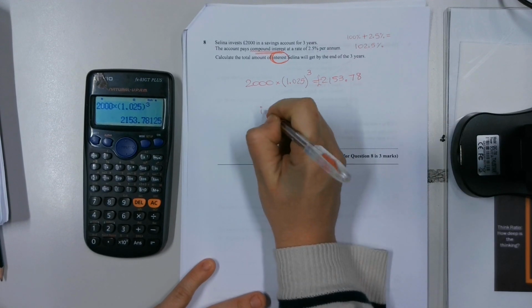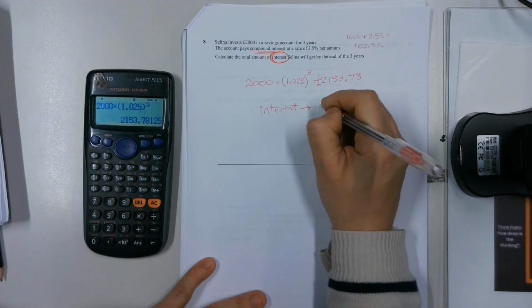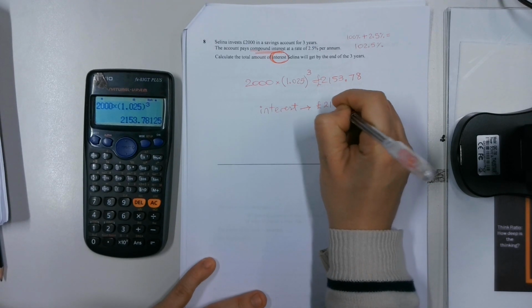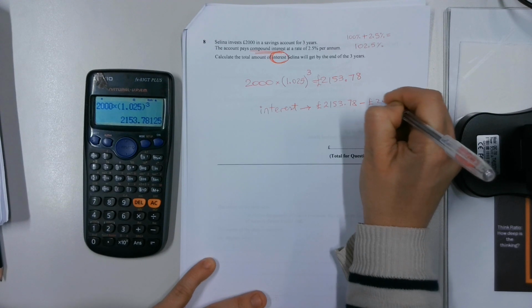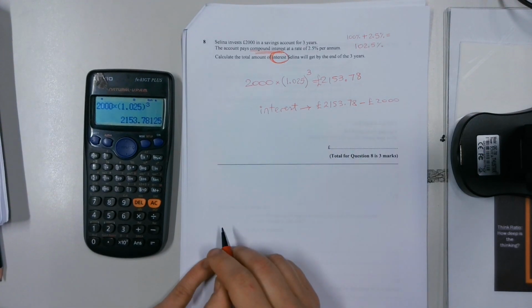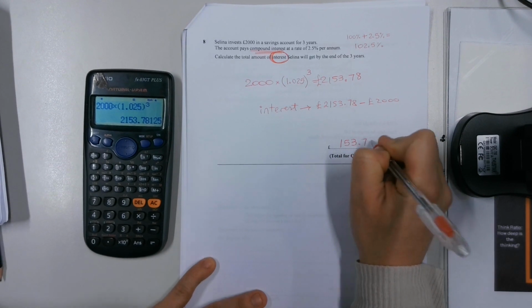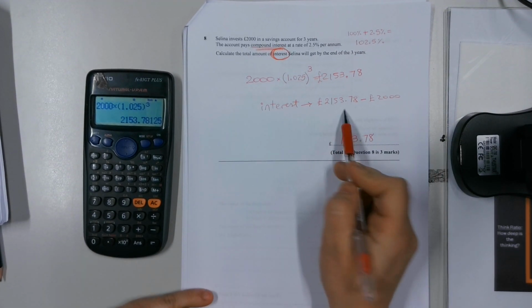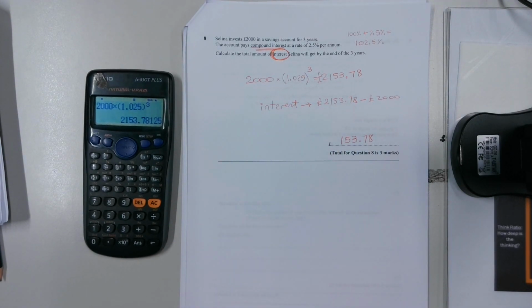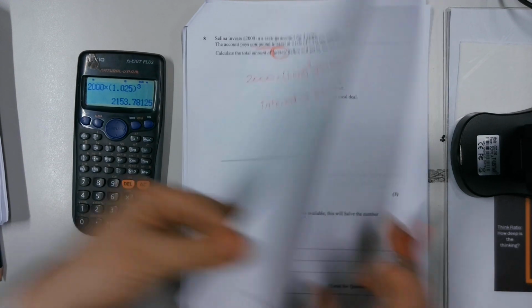So if I just want to get the interest, all I need to do from here is take this value and subtract what she initially invested. So obviously this is going to give me the 153.78 pounds that she got extra. The interest is just what she got extra apart from her initial £2,000.